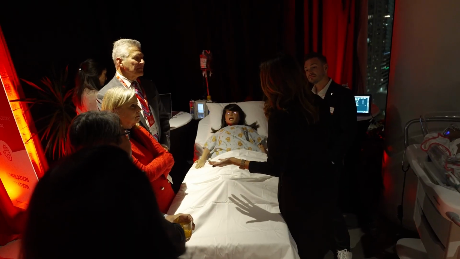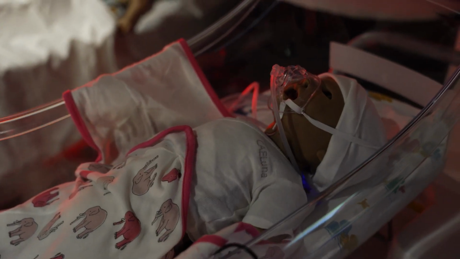So tonight we have two of our high fidelity simulators with us. We have our baby simulator, and that baby's name is Luna. And Luna can do a multitude of things.